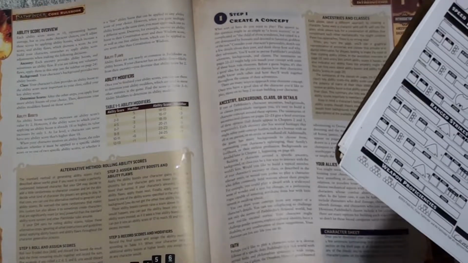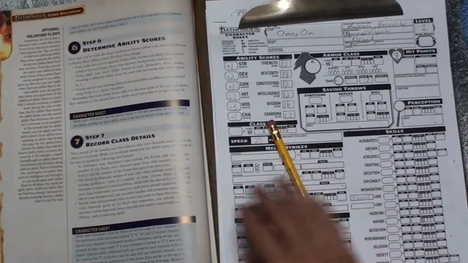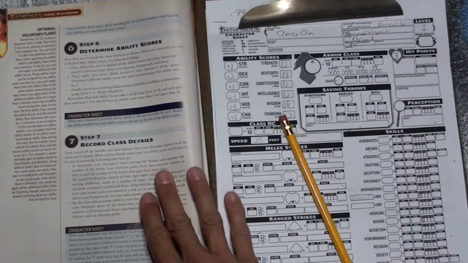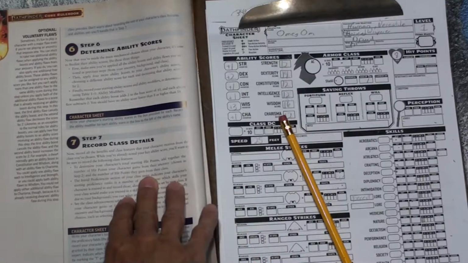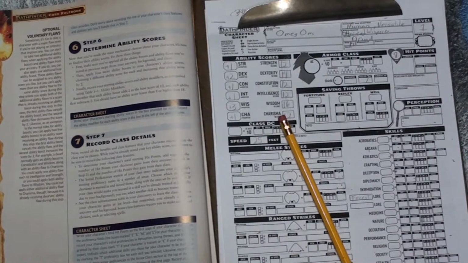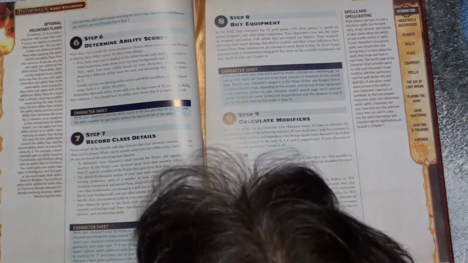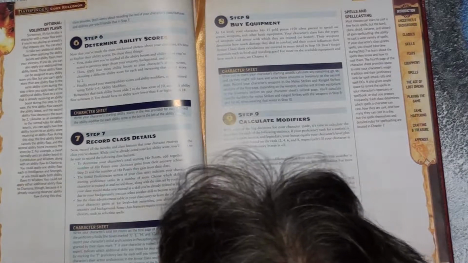And that's all we do for step 6. So now we're going to step 7 and doing our class details. And there are a lot of details for that. Okay, for step 7, it's a big one. We're going to record our class details, like all the other stuff, which is a lot of stuff to do.